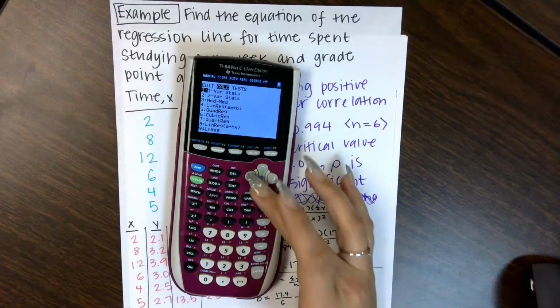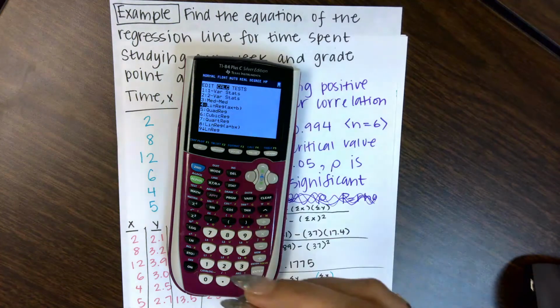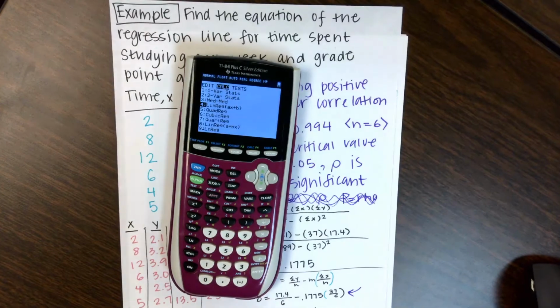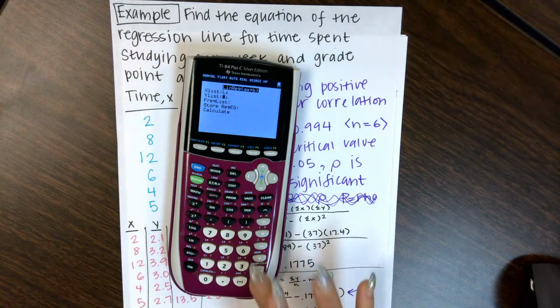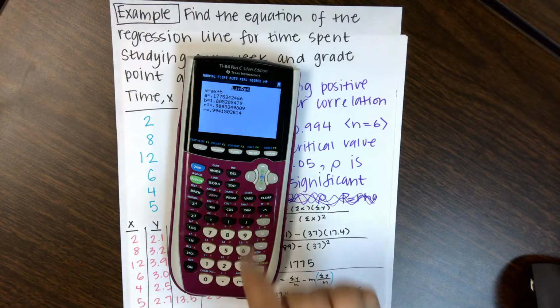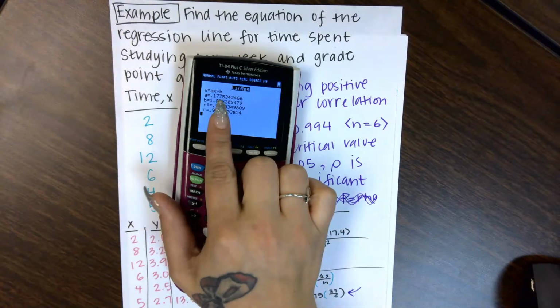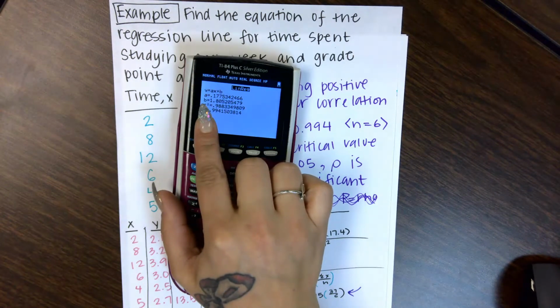You do the fourth option, which is the linear regression option, and you want your x variable to be with your a. That a is actually your m, okay? When you hit enter, okay, see how it says y equals ax plus b? That is y hat equals mx plus b. Our a is our m, okay?